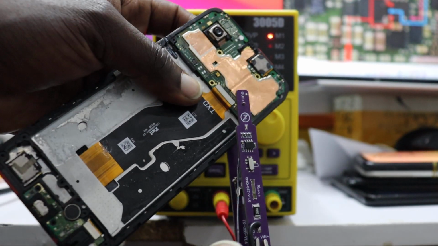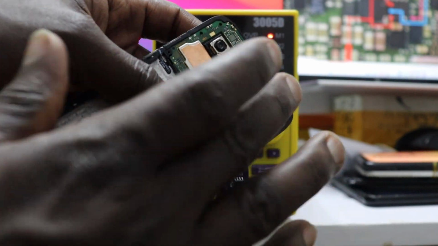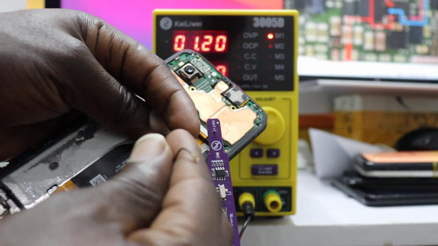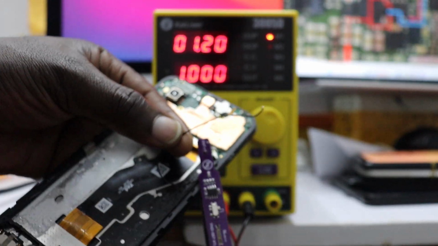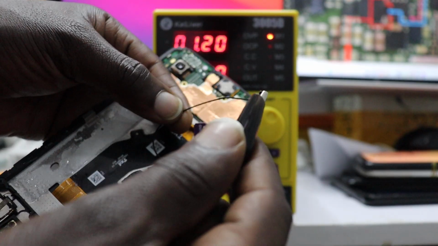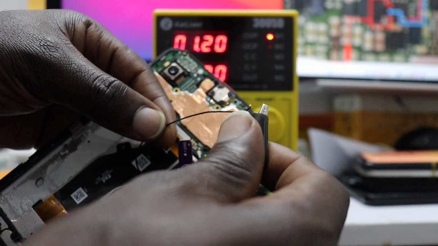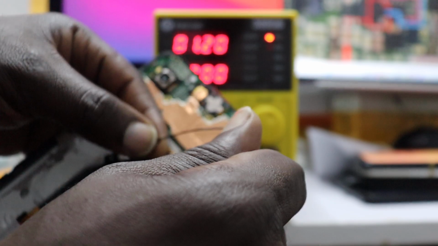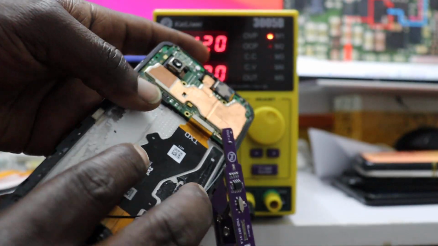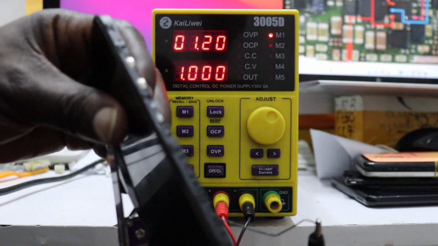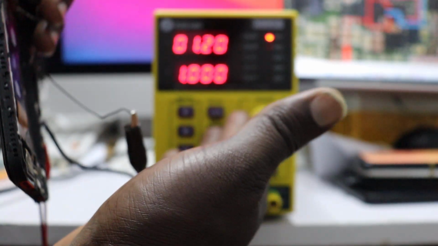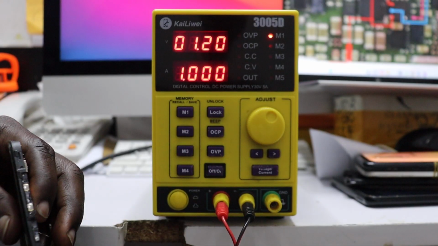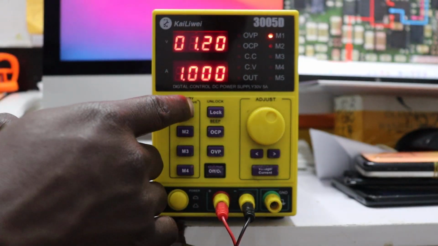Now that the antenna is connected to the board, this antenna here, we are going to use it as our negative terminal, or the GND, and we are going to use this black clip here and connect it to the negative side, and that will bring us to a complete connection of the phone to the DC power supply. Now let us go back to setting our first memory.